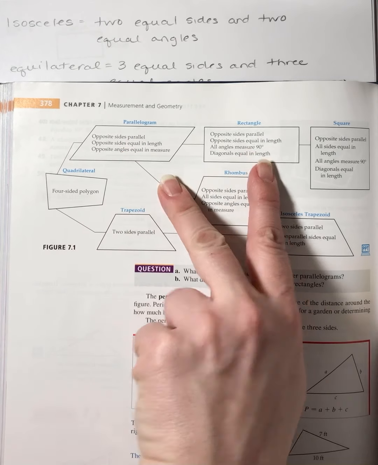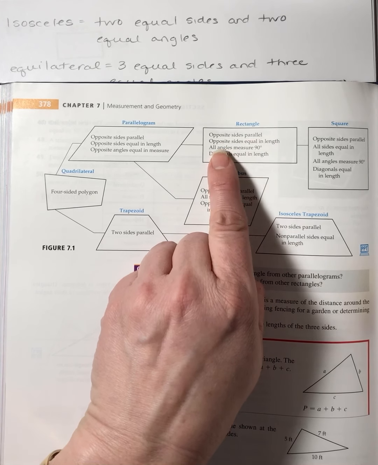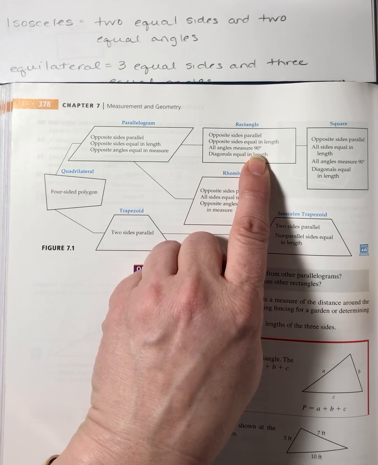Parallelograms break off into 2. You have a rectangle. So we still have opposite sides parallel. We still have opposite sides equal in length. All angles are 90 degrees.